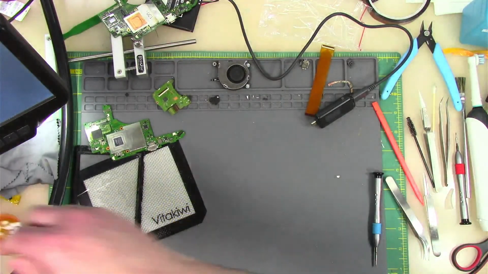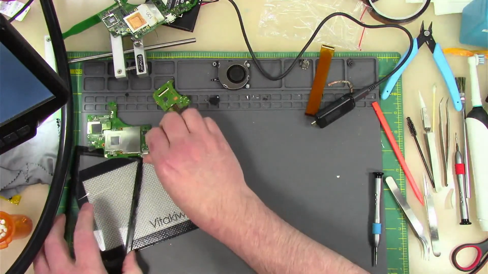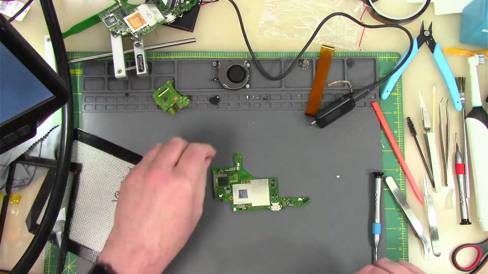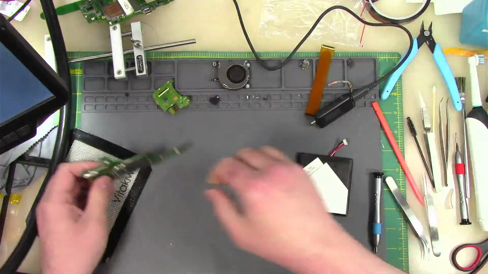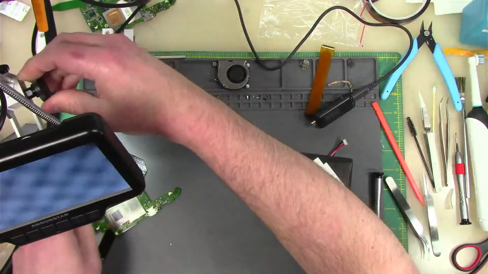All right, so move this out of the way. Okay, we'll move this out of the way. And we'll come in here with our board, with our battery. Let's look at our LCD connector.